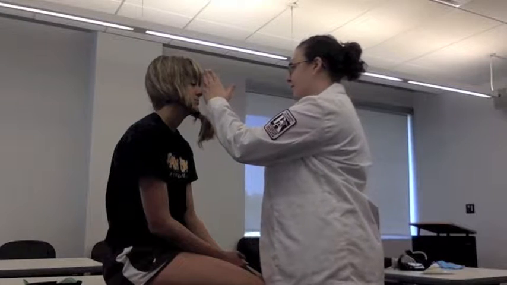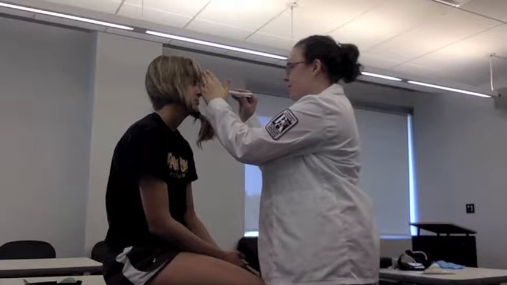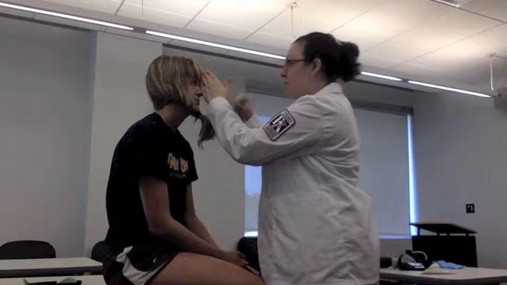Next, to check direct and consensual pupillary response, we would ask the patient to look in the distance. Place a hand or a card on the nasal bridge, shine a light obliquely into each pupil, first looking for constriction in the same eye, then for constriction in the opposite eye.